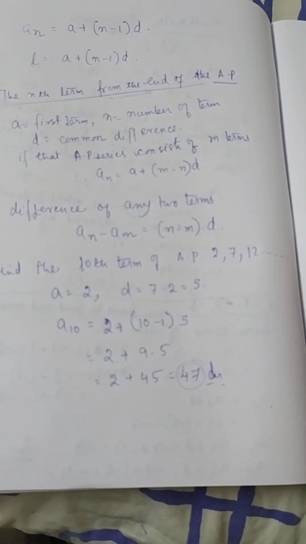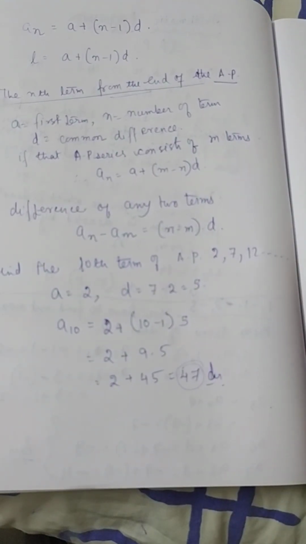So by this numerical, I am ending today's video. I hope you have easily understood some preliminary formula-related numericals of AP series. Tomorrow I will also discuss some of the very important and a little bit harder numericals of this particular chapter.